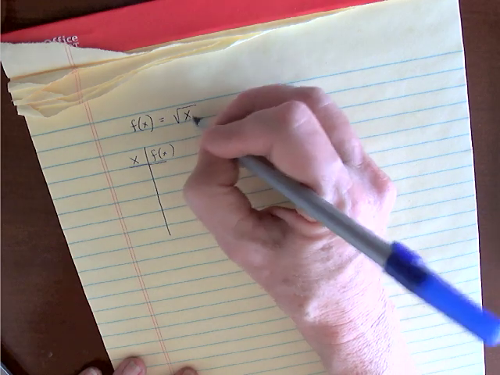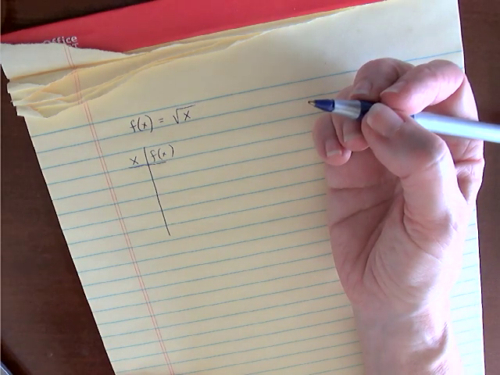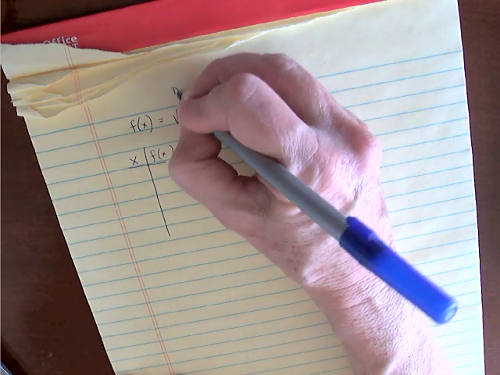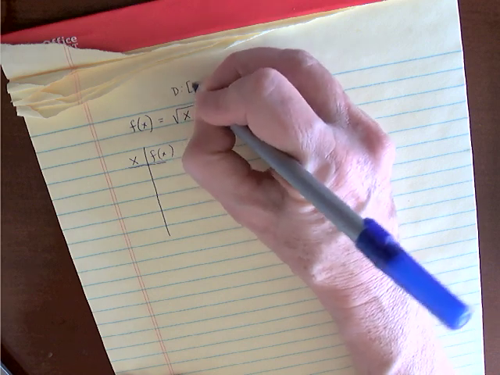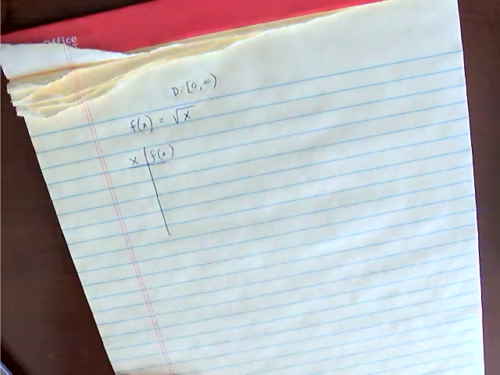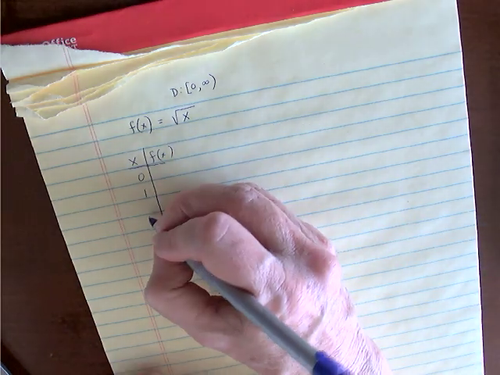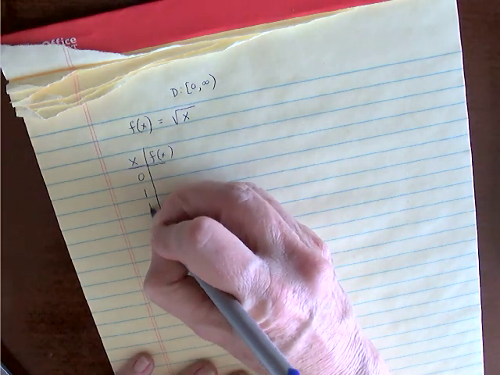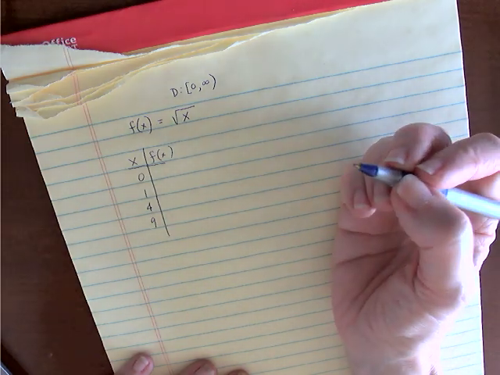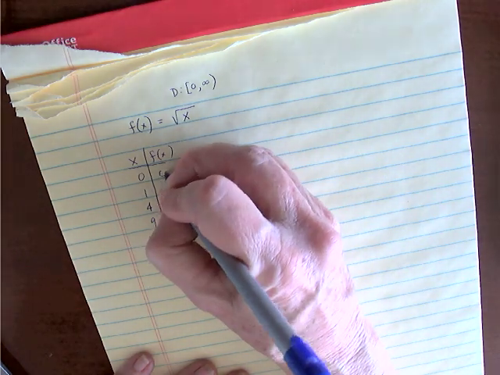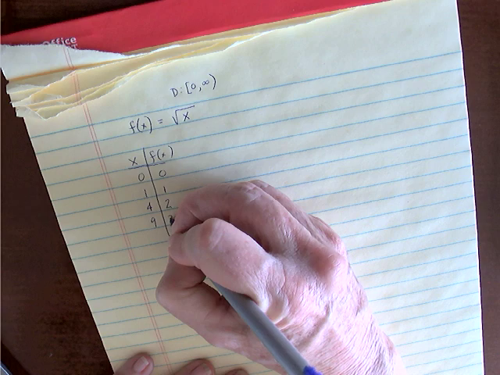And you would know right away, we can't take the square root of a negative number. So you're not going to plug in negatives. And what you're really thinking is our domain is 0 to infinity, right? So we're going to plug in 0, we can plug in 1, 2, I'm not going to bother, 3, I'm not going to bother, but 4 I can plug in, 9 I can plug in, and we get nice numbers, right? Square root of 0 is 0, 1, 2, 3.